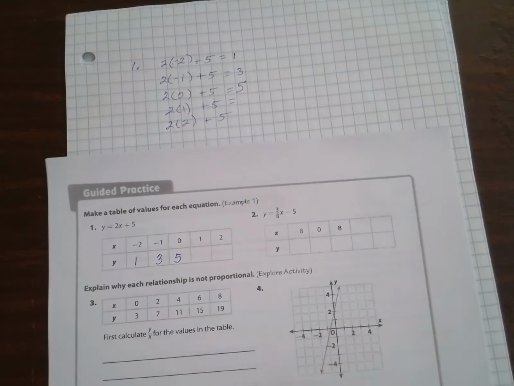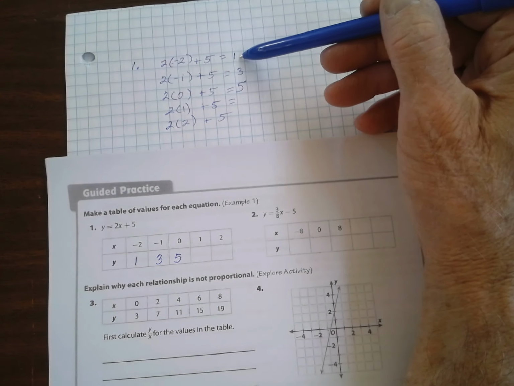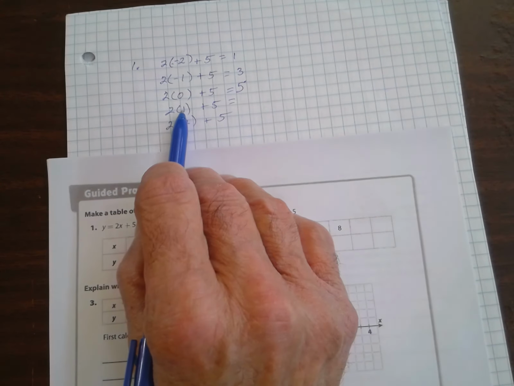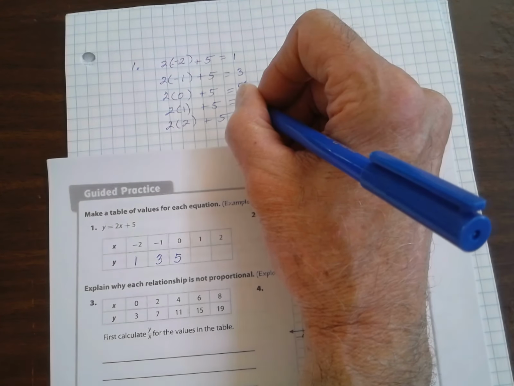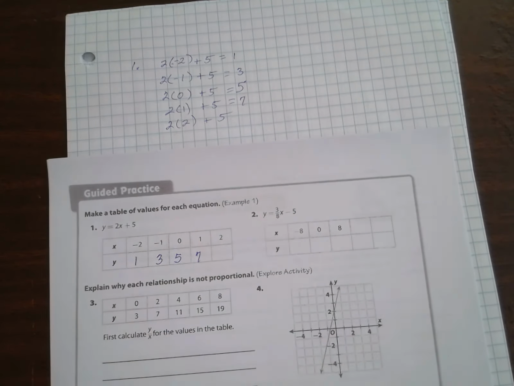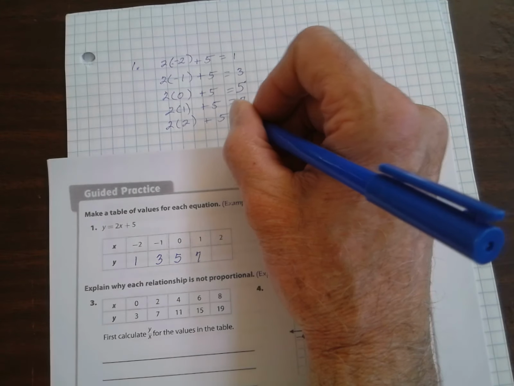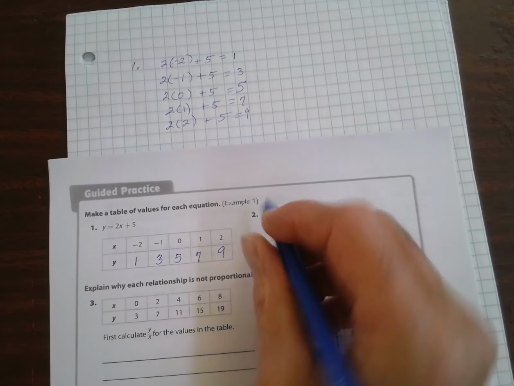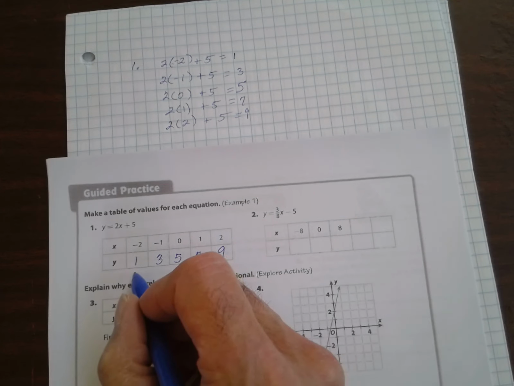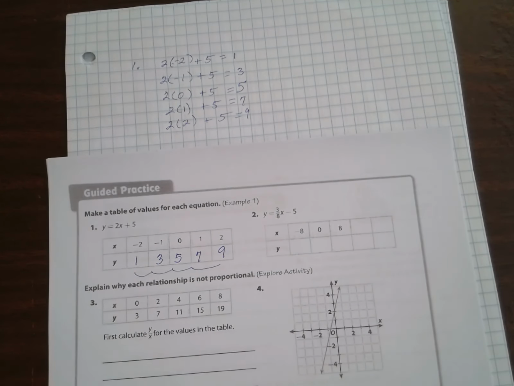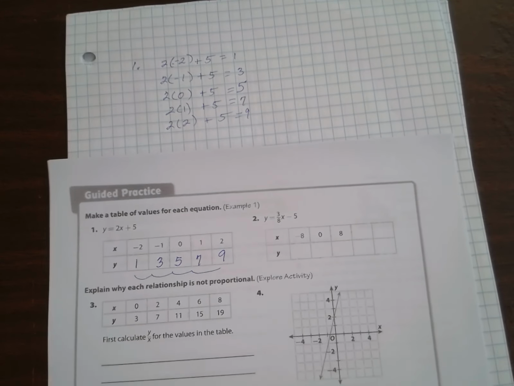So if you'll notice, it's increasing by 2. 2 times 1 is 2, plus 5 is 7. 2 times 2 is 4, plus 5 is 9. So all of these y values are increasing by 2 each time: 1, 3, 5, 7, and 9. Let's go on to number 2.